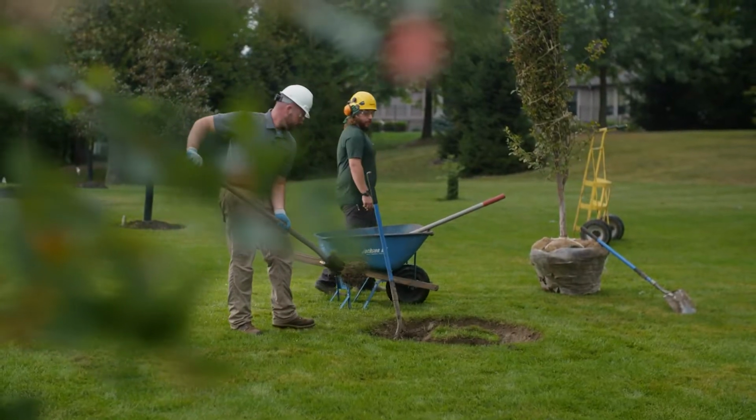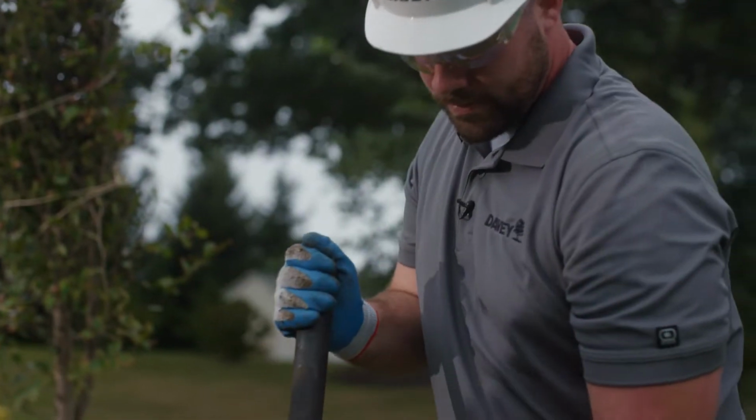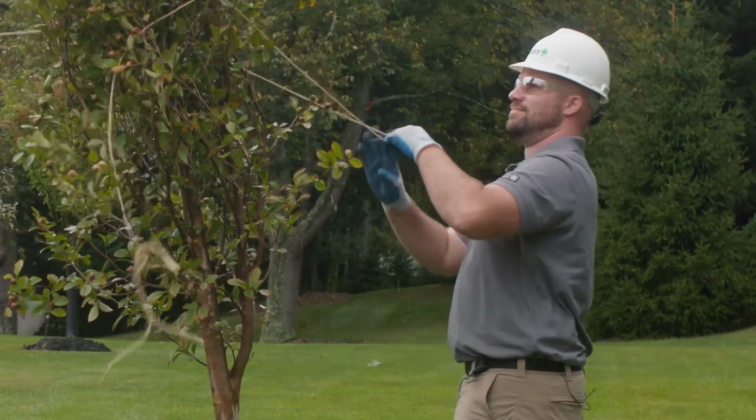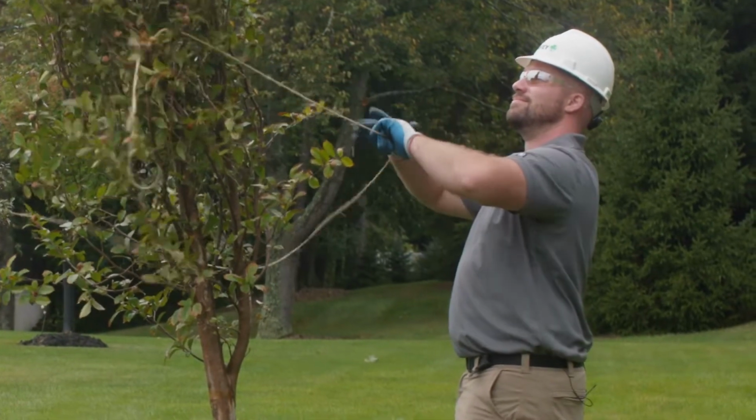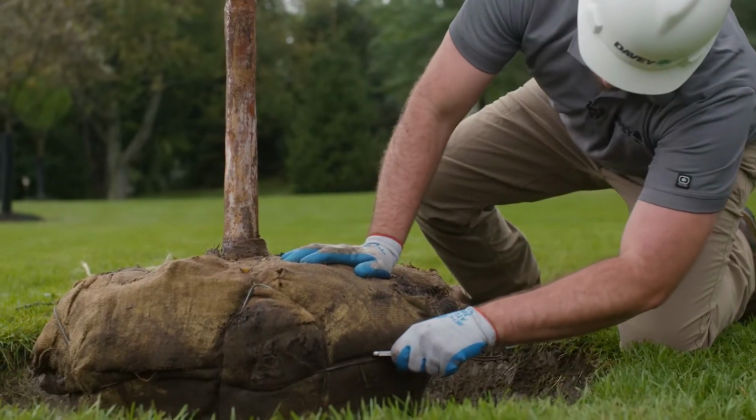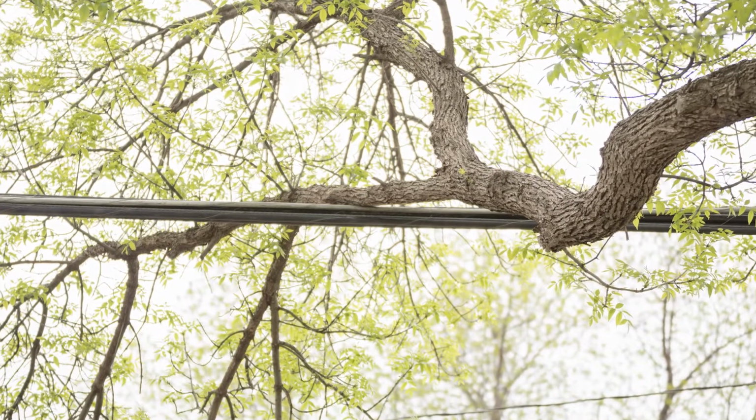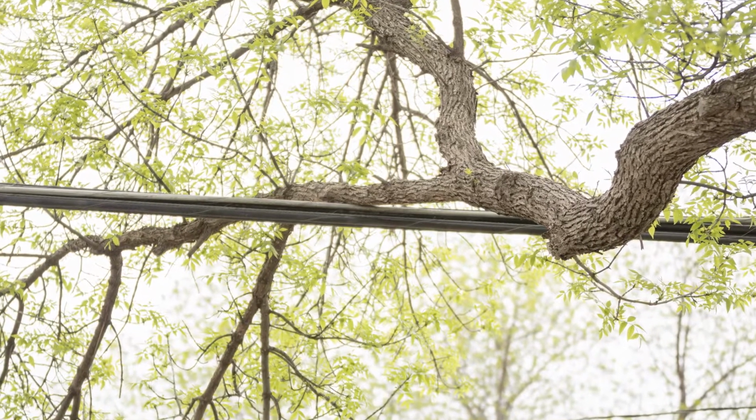Also, consider the ultimate size of the trees you'll be planting so that you can accommodate for the amount of room they'll need to grow to maturity and not interfere with the buildings, with utility lines, or with other portions of the property. Remember, everywhere you look, there are examples of the wrong tree in the wrong place. That's why it's so important to think ahead and plan before doing any planting.